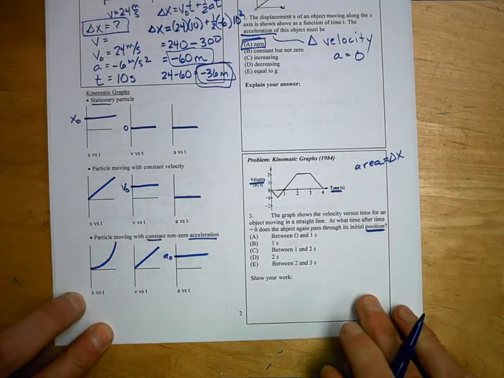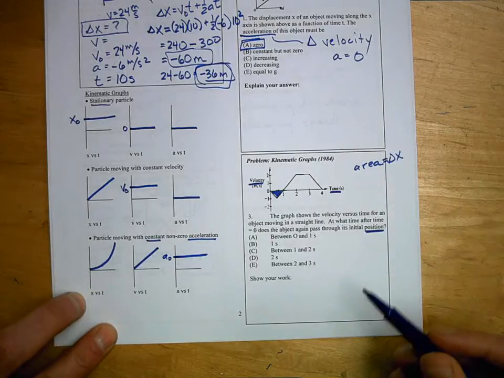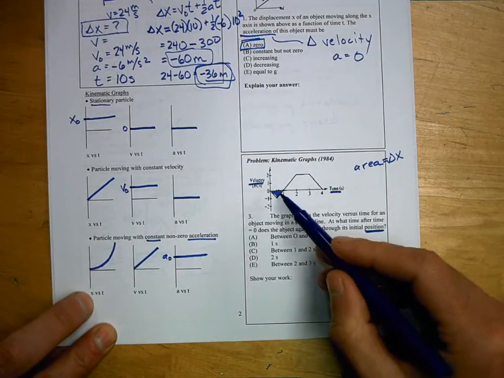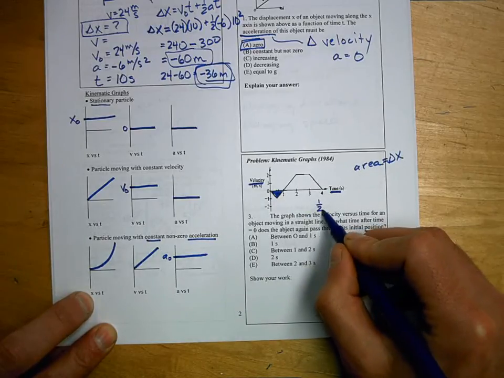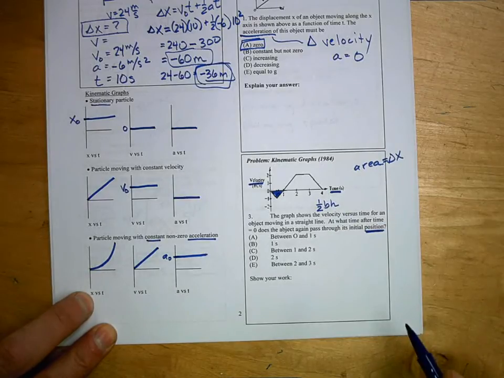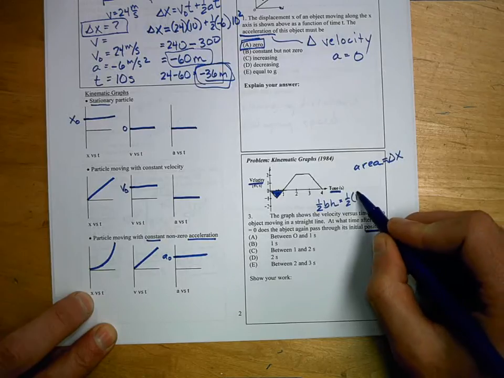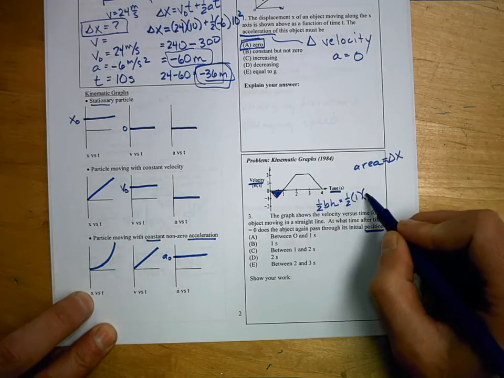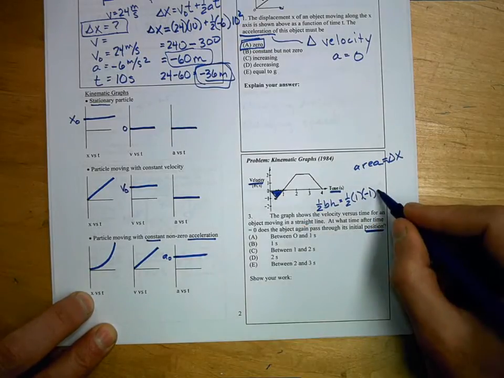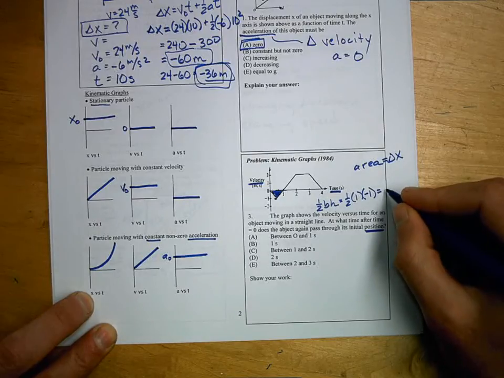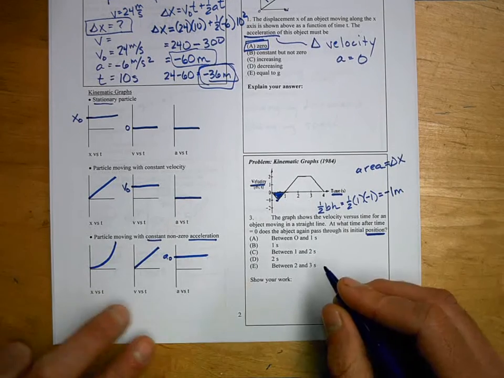Okay. So during the first second, I have a negative area. I can find that using the area of a triangle. So 1/2 base times the height. Okay, and that would be 1/2 times 1 second times the height is -1. That's the height of the triangle. And so during the first second, we move 1/2 meter to the left because it's a negative area.